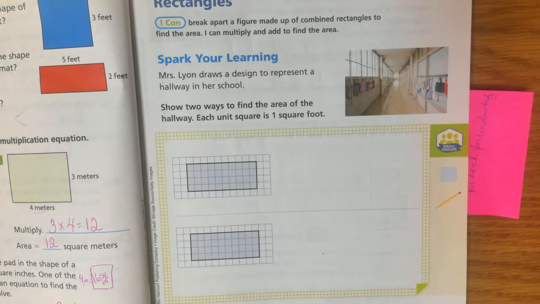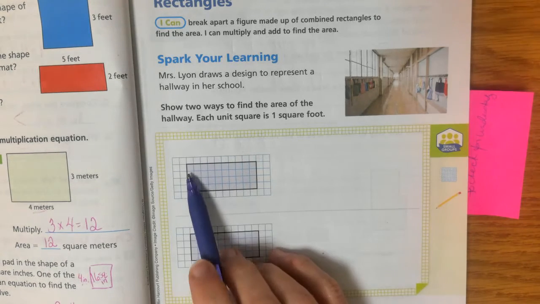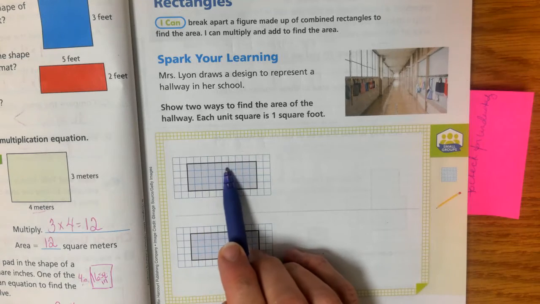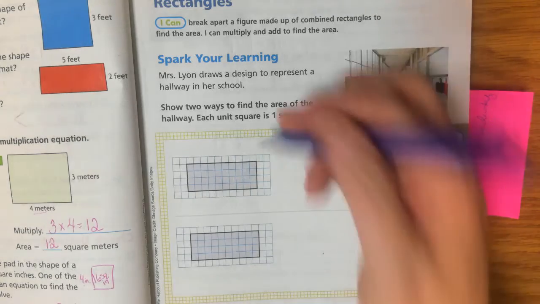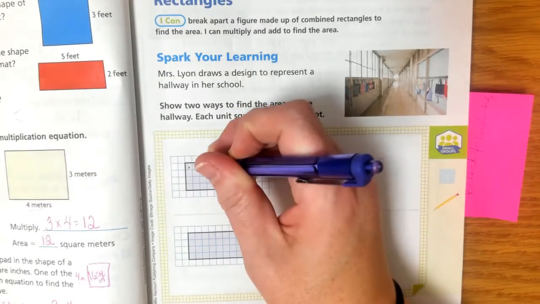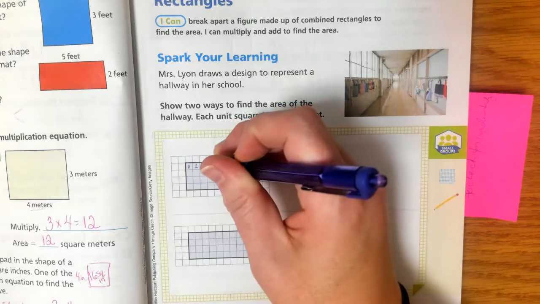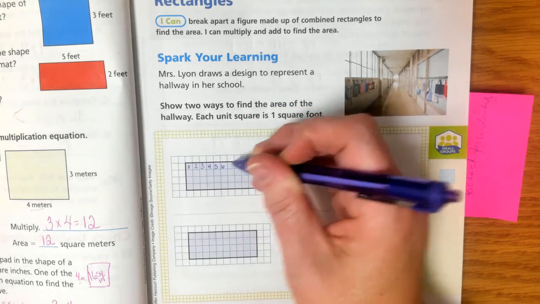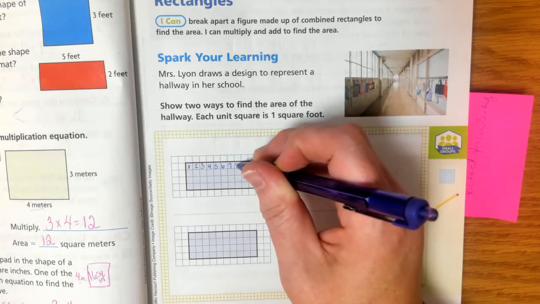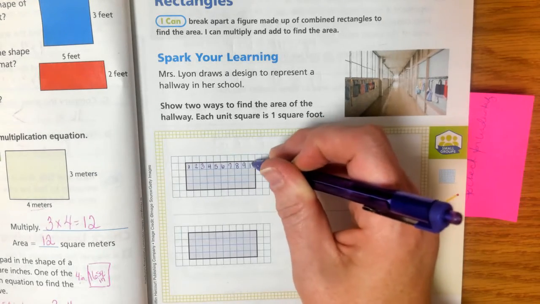One way that we can find the area of the hallway is to find out how many unit squares are in each row. So we have 1, 2, 3, 4, 5, 6, 7, 8, 9, 10.